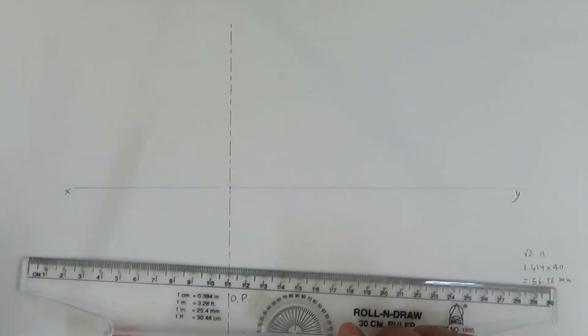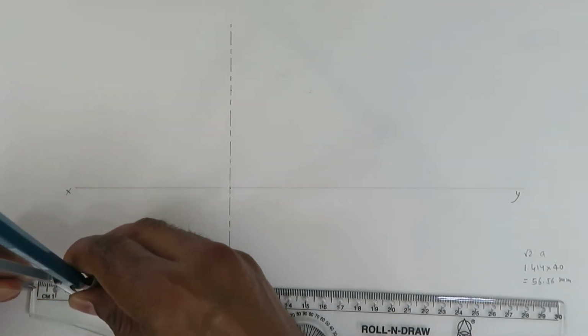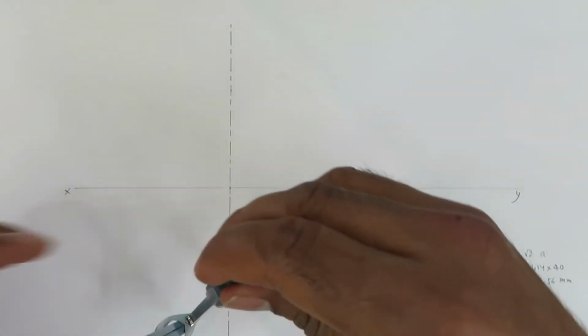So first of all, we should find out the diagonal of this square. The diagonal of this square can be given as root 2 multiplied by a, where a is the length of the edge. So basically we can do the small calculation, root 2 multiplied by a. Root 2 is 1.414 multiplied by a, which is the length of the edge, 40. So this makes 56.56 mm. This is the diagonal. So the radius of the circle we will draw is half of this, 28.28. We will use this radius and draw a circle. So the square is within this circle.